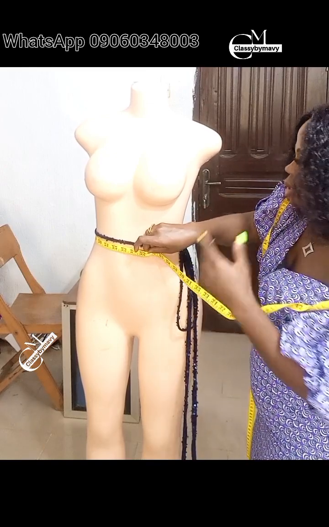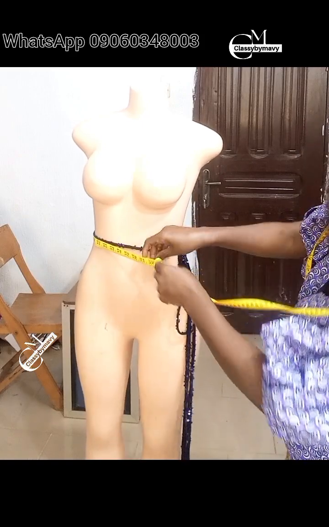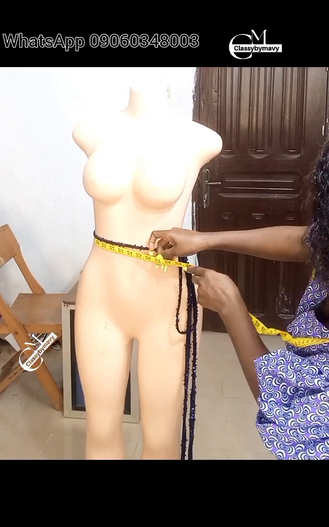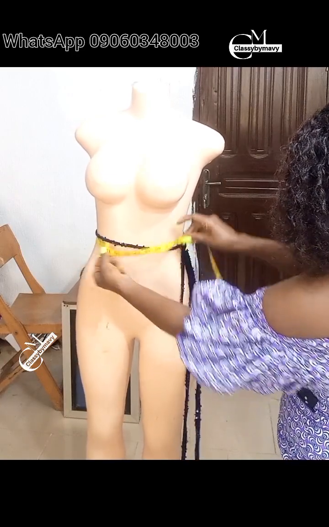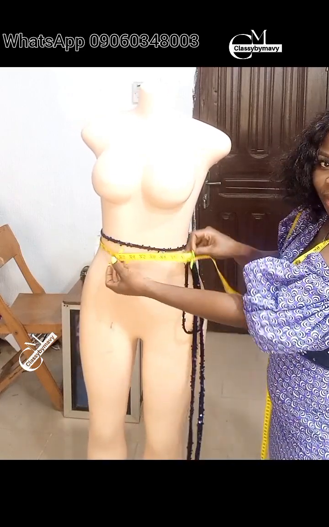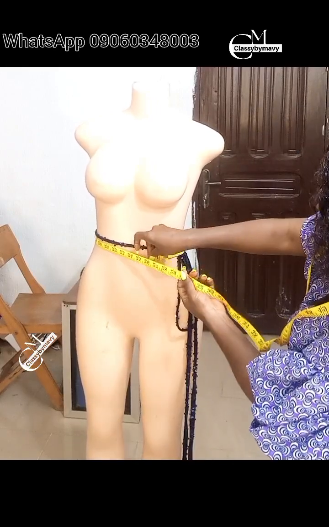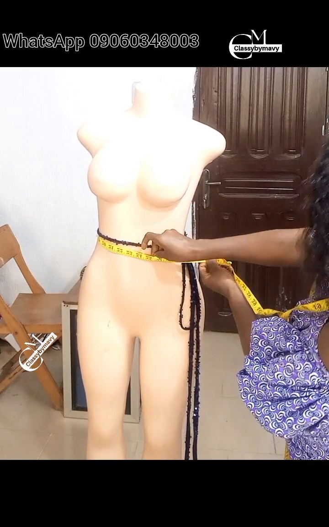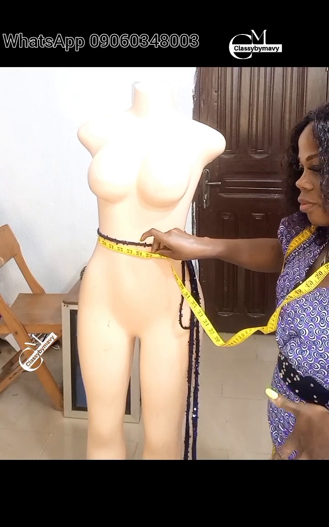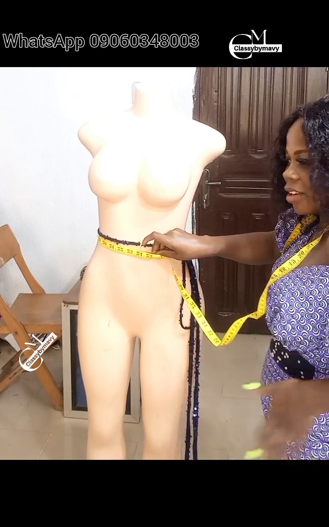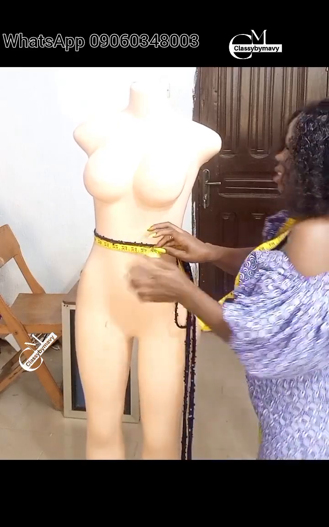Also note that you are not adding allowance. Don't allow your clients to tell you, "Shift am small. I don't want it to be tight, abeg. Your clothes today dey tight. I don't want it, shift am small." Then you do like this. That is wrong. You don't add ease while measuring. You have to take the exact measurement the way it is. It is while drafting that you add ease to ensure that it is not fitted on the client's body, you know what that means already. So this is how you measure.